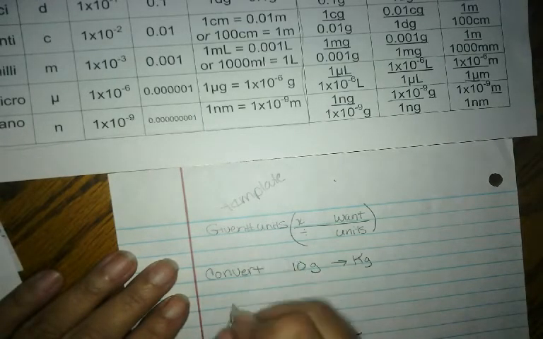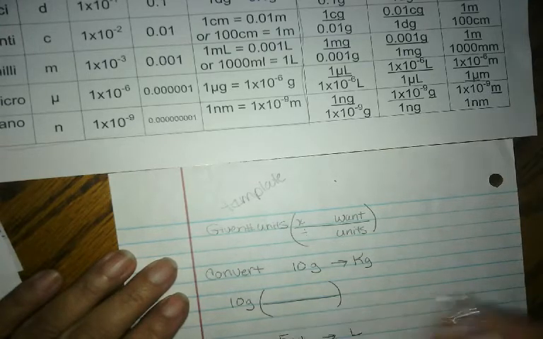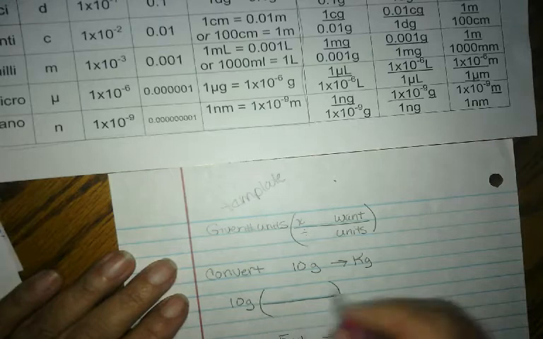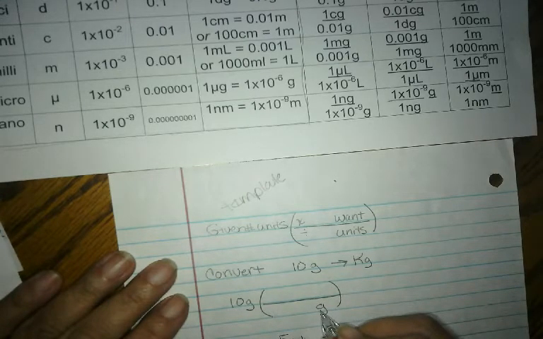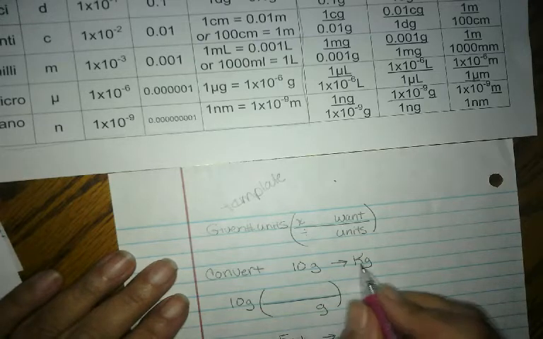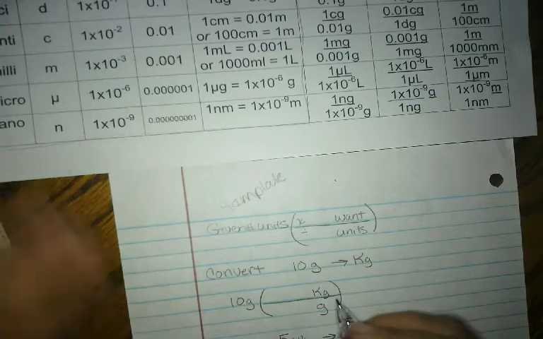Using this template, I'm going to write down my given number. I have 10 grams. Do I want grams anymore? I do not. I want to get rid of grams. How do I get rid of it? I put it on the bottom, and I am going to kilograms. Okay? Now, what is our true statement?